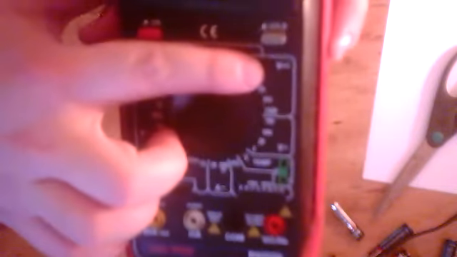Now, the thing we want to do is measure voltage. So we have a little icon in this section that has a little V and two parallel lines, okay? That means if we use any of these settings right here, then we are using the multimeter to measure voltage.